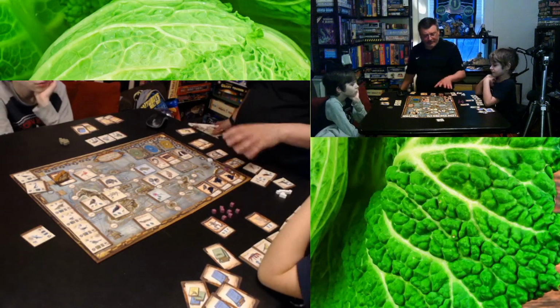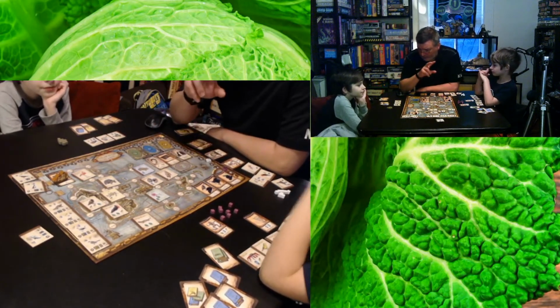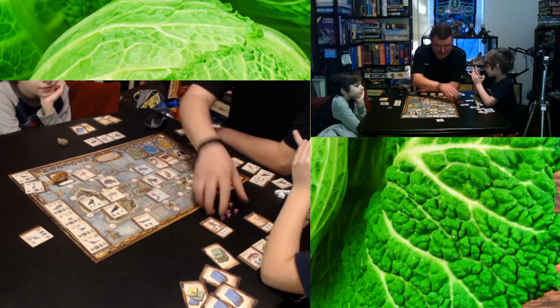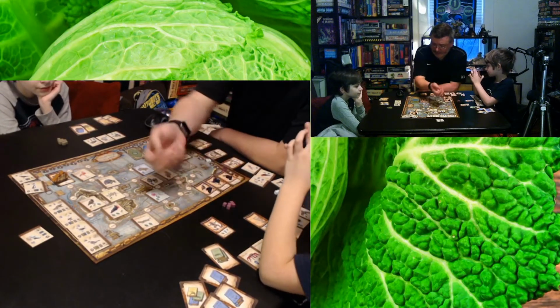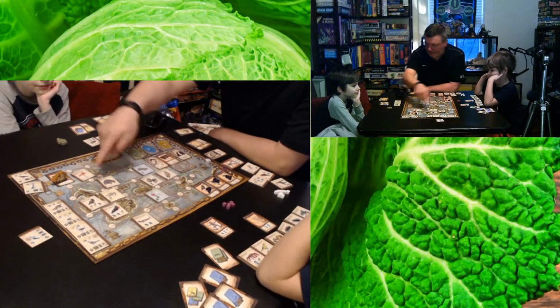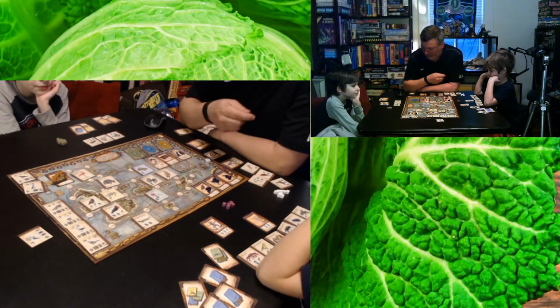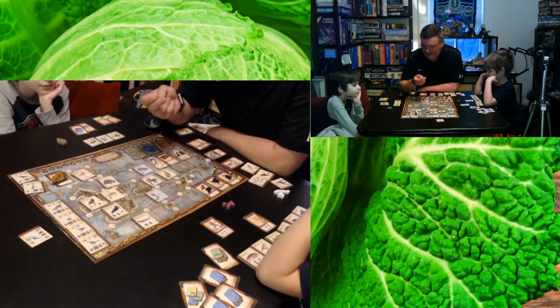The mechanics are pretty simple. On your turn, you can do 2 different things. You can place your resource cubes on tiles that have been placed on the map, and that starts off with 3 starter tiles. You place them on tiles to get resources from those tiles.